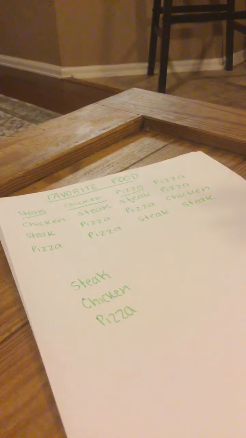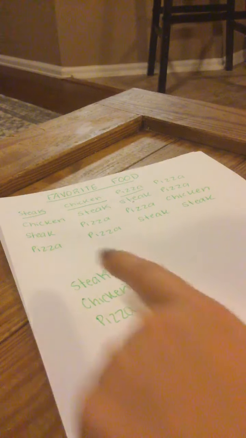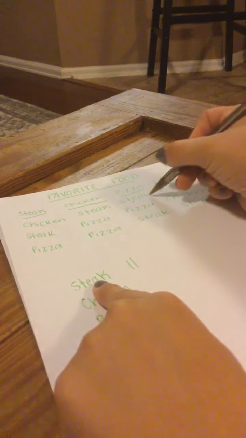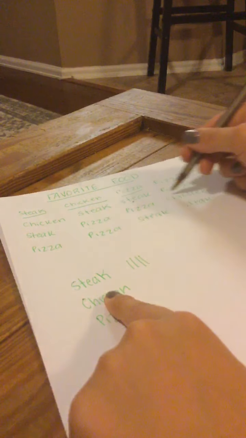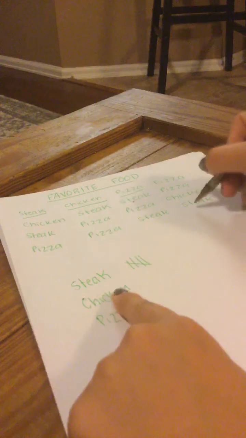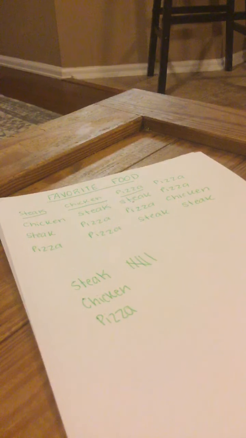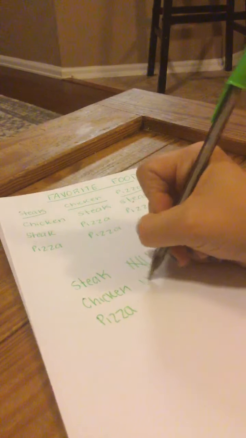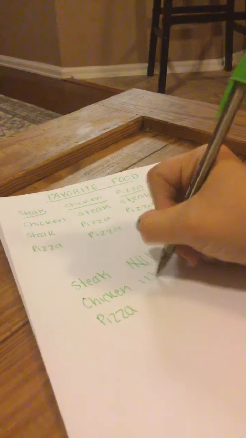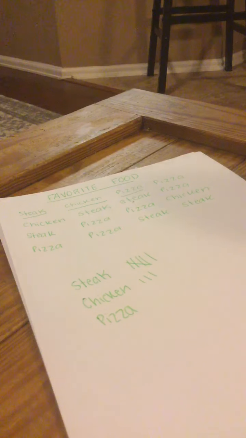So your next step is to make tally marks for each time you see the listed food. So every time I see steak, I'm going to do a tally mark. So there's once, twice, 3 times, 4 times, 5 times, and 6 times, right there. So we got our information for steak. Next one is chicken. I see chicken once, just going through the list, 2, 3 times. Okay, and then the last one was pizza.